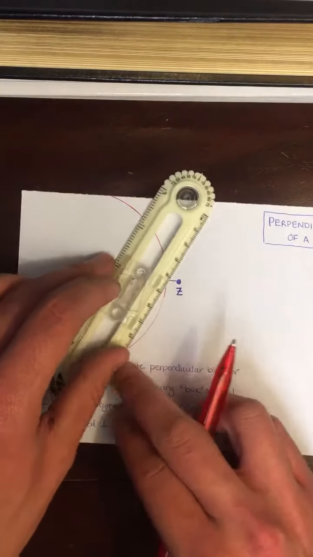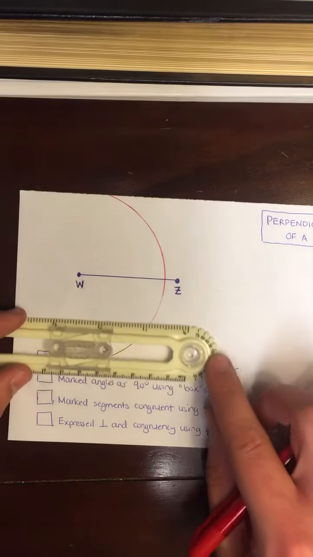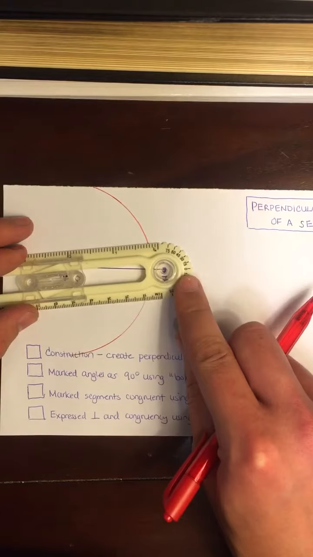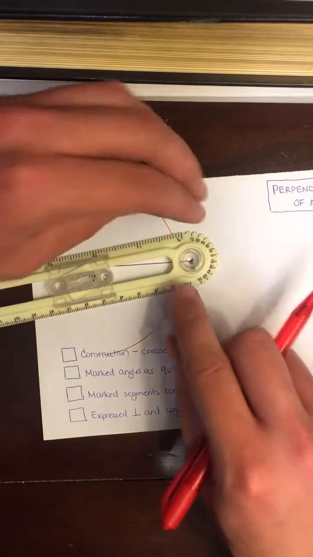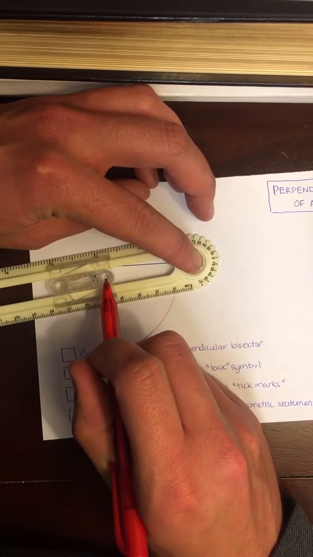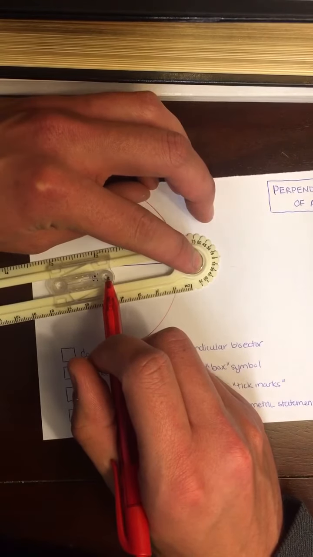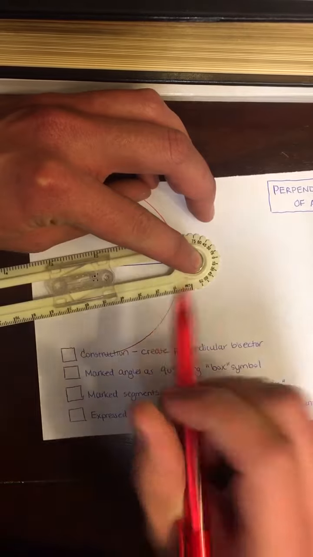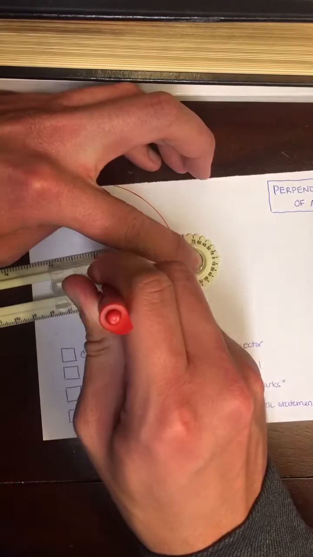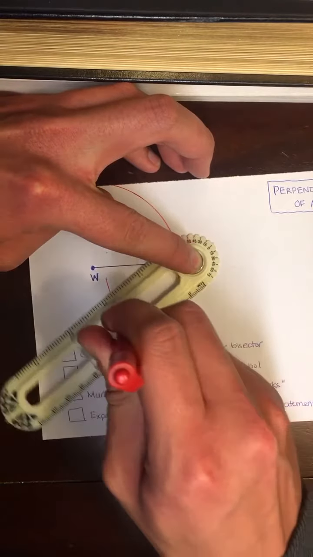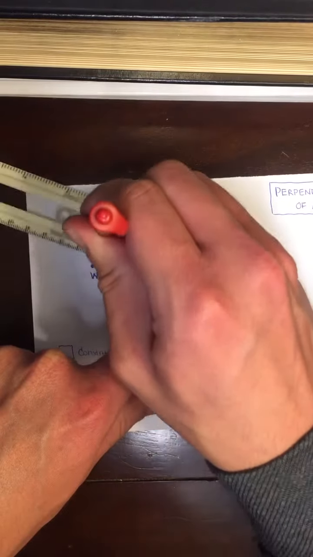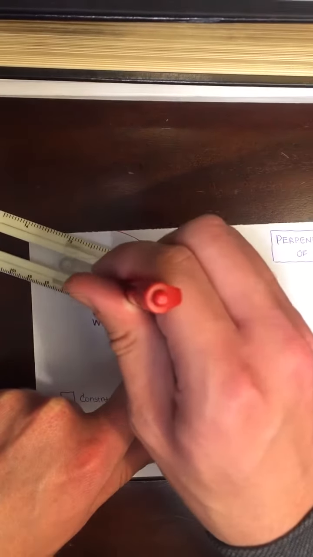So I'm going to turn my tool around, and I'm now going to place my window on my other point, which is point Z. Remembering that the hole that I used was this first one, I'm going to do the exact same thing, but now with my compass over point Z. I'm going to put my pin through my hole here, and I'm going to create my arc on the bottom side here, as well as on the top side.